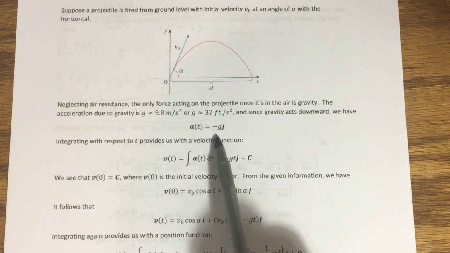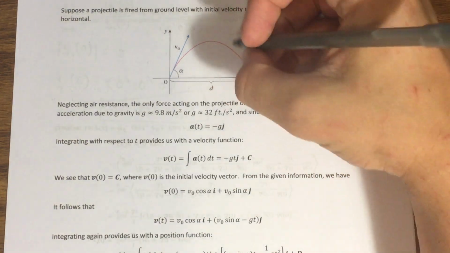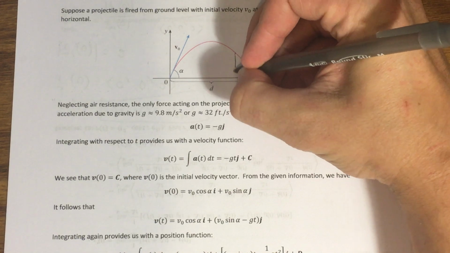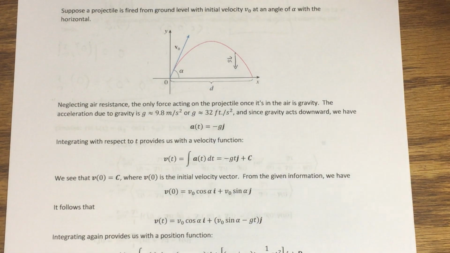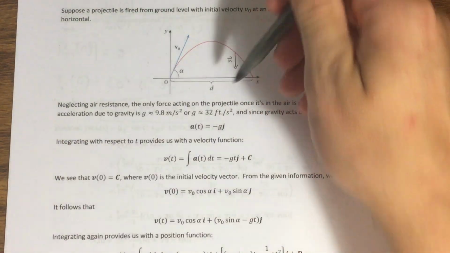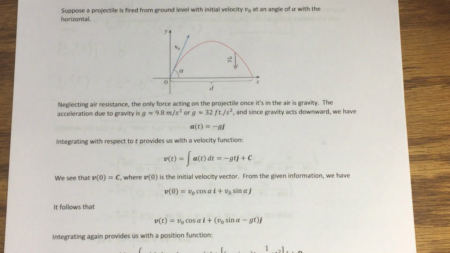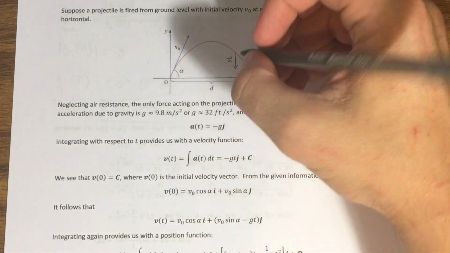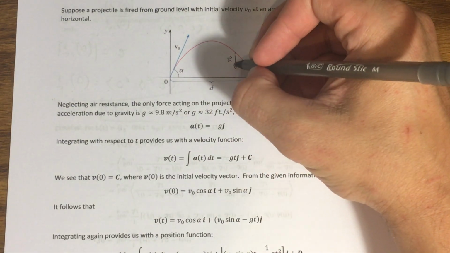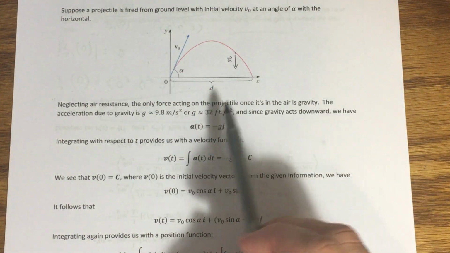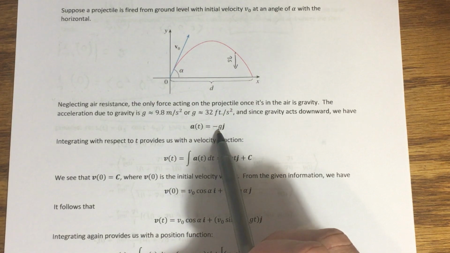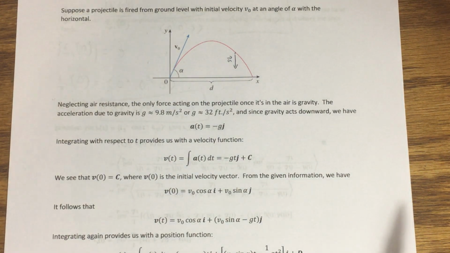Why is that the case? Well, again, if acceleration is acting completely downward, because remember, acceleration is pointing in the same direction as our force, and the only force is gravity, which acts downward toward the center of the Earth. That vector right there is a scalar multiple of the standard basis vector j, and it has to be a negative scalar because it's pointing down. Finally, we know that the magnitude of that vector should be g, so negative g j, that's where that's coming from.